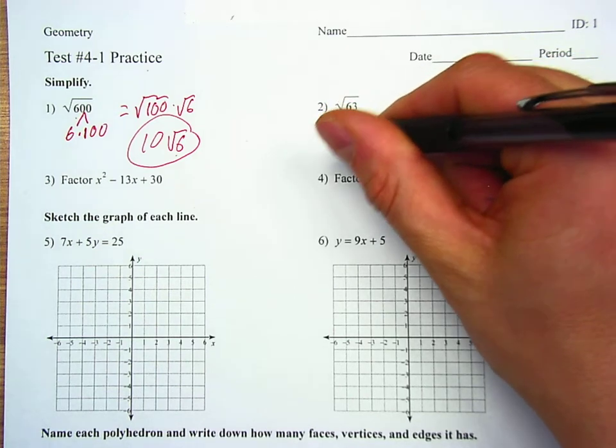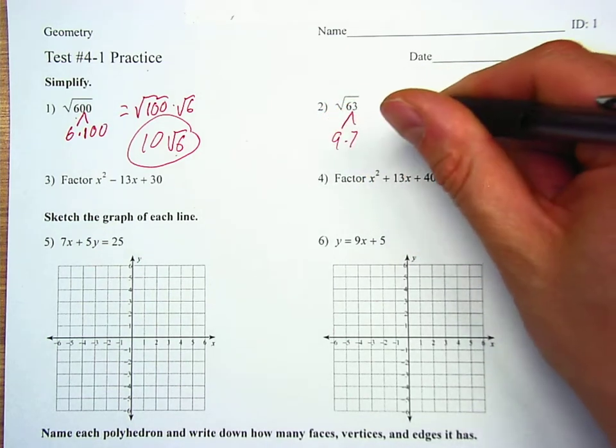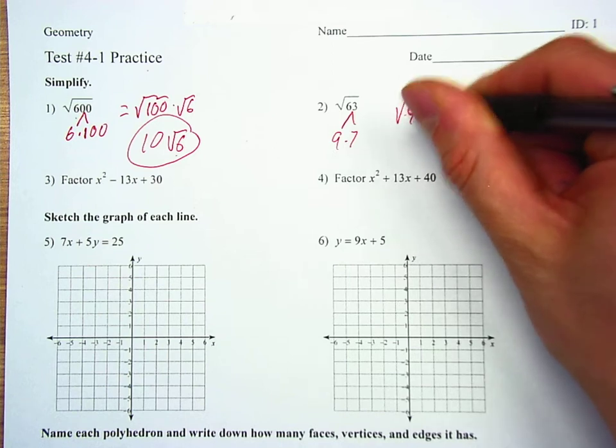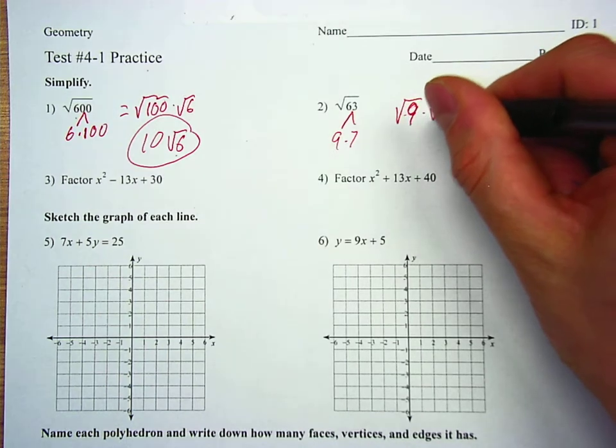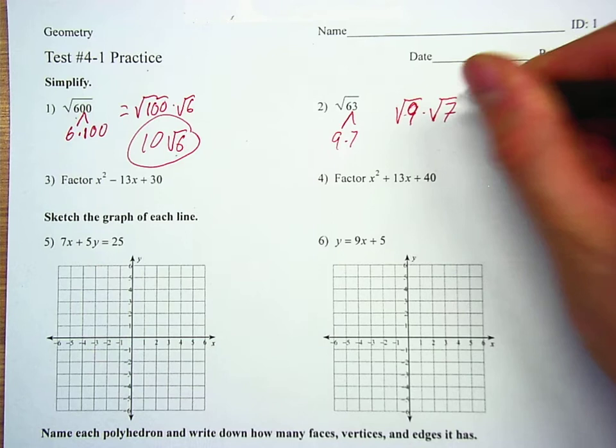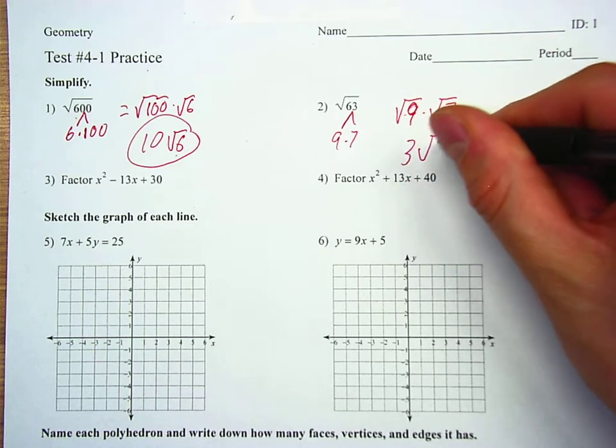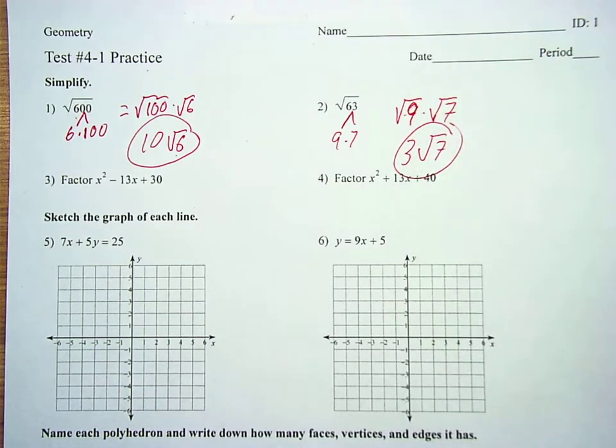If we did, however, choose 9 and 7, then we would get directly to the perfect root. 9 becomes a 3, and its non-perfect counterpart, 7. 3 root 7 is my finished answer here. So again, the concept of these two questions is to take the perfect root out from the expression and to leave the non-perfect root, or the composite root, underneath the radical.